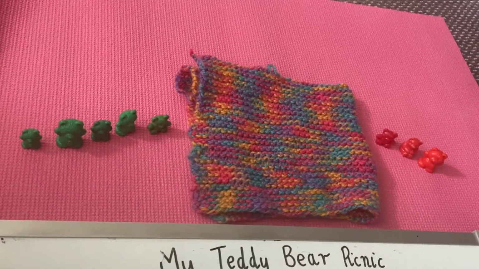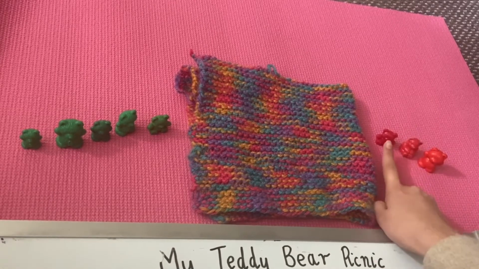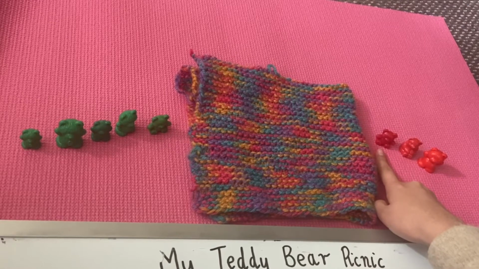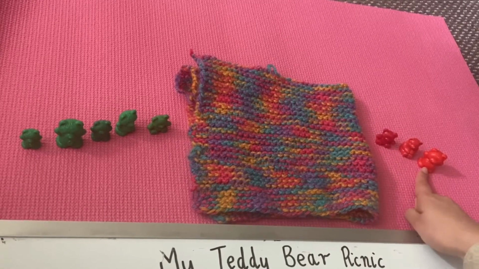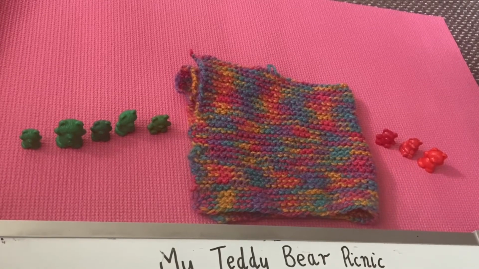Alright, I've got 5. I don't have to count them again. I'm going to count on. What comes after 5? That's right, it's 6. So let's point to this teddy and say 6, and then 7, 8. All together, there are 8 teddies.